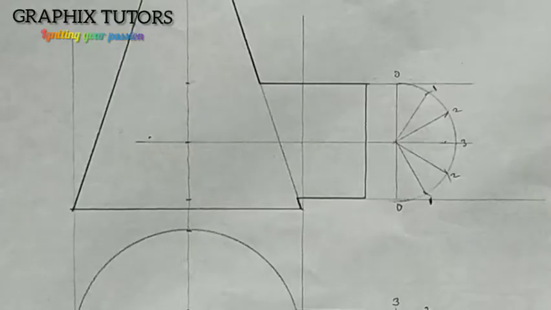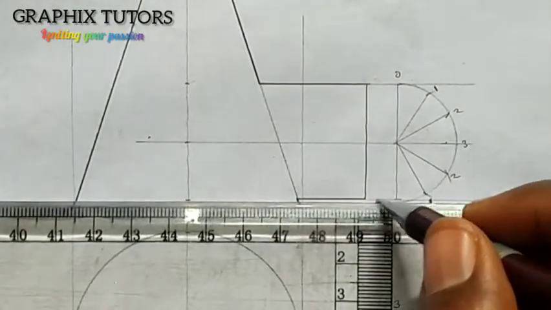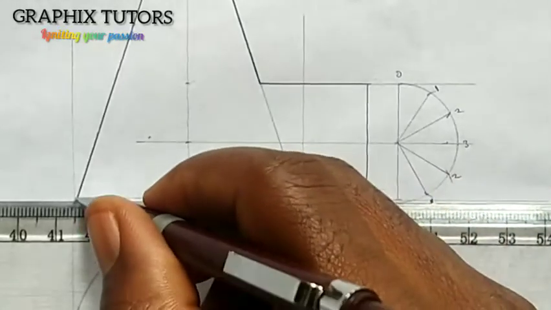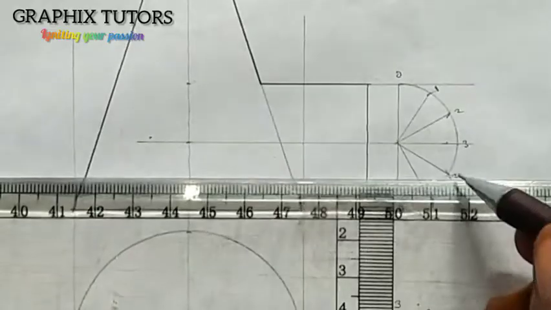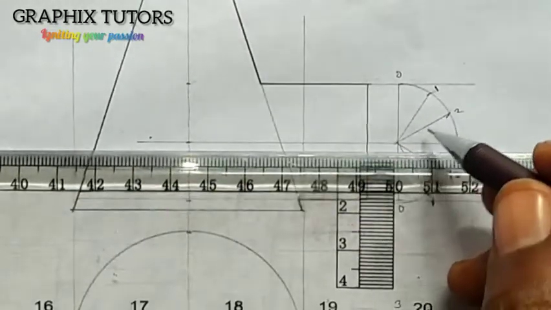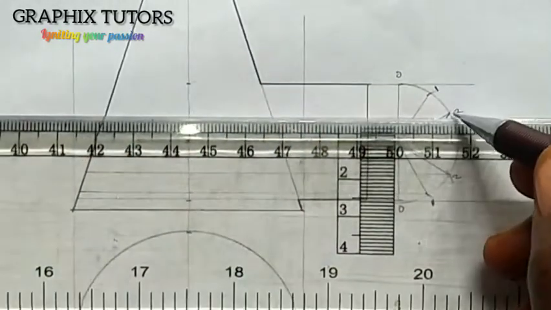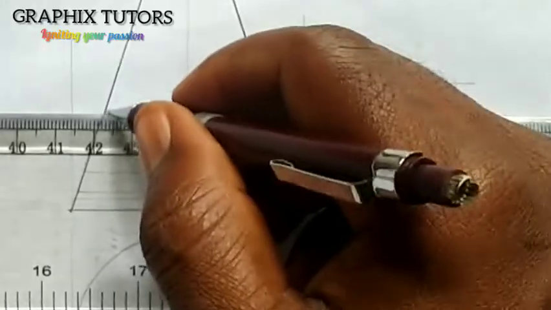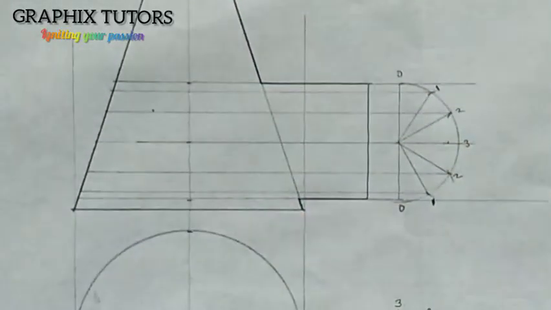So I will move from 0, it's already there, touch. The next one, 1, we touch. The next one, 2, we touch. The next one, 3 is touching. The next one, 4, touching. The next one, this one too is touching. Then this is touching.